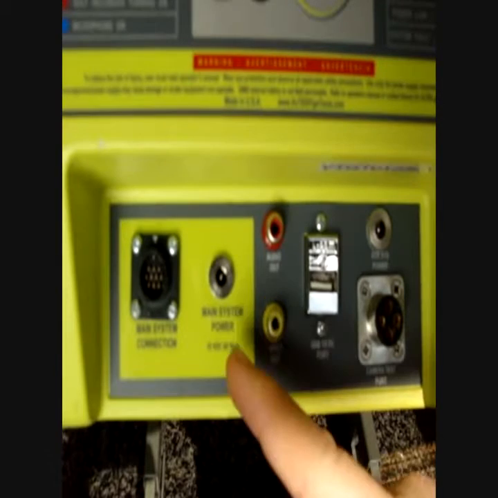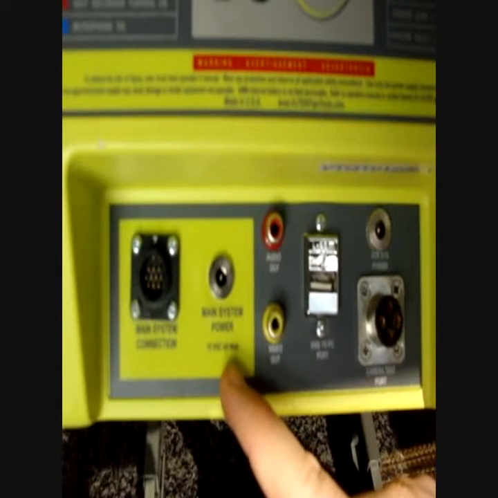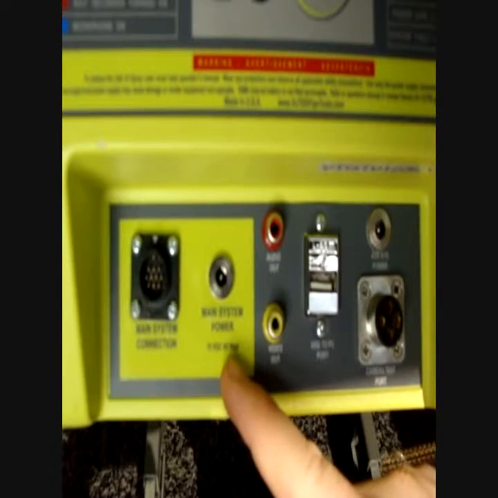Starting at the left, this is our main system connection. Here's where you plug in your 10-foot extension cord from your frame. The main system power port is where you're actually going to charge your unit or run it. What that means is when you want to charge your battery that's internal, this is the port that you plug your 110 power supply in to. Okay, this is important to note that this one is what you plug into the wall.